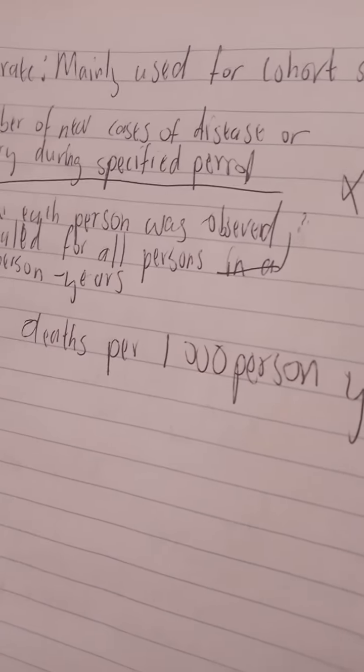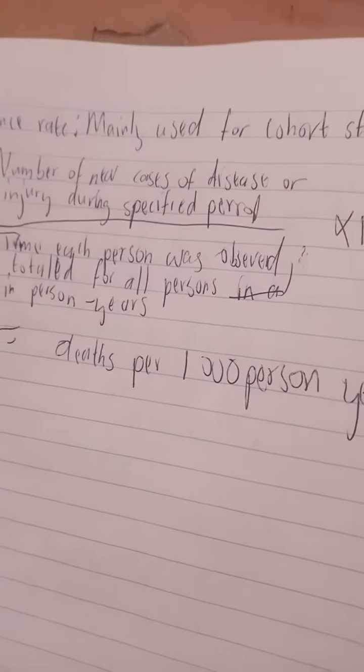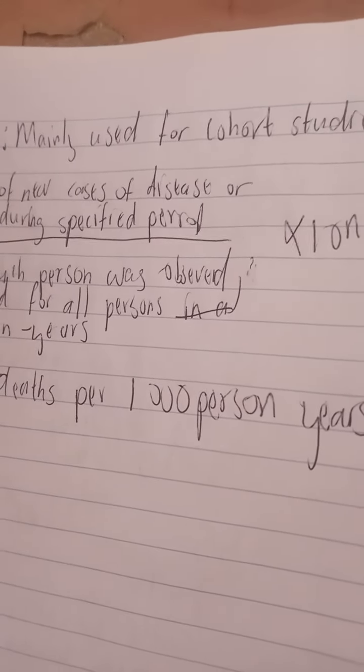So yeah, remember that incidence rate is mainly used for follow-up studies, mainly cohort studies. The people are followed up to see if they will get a disease or they will not get a disease. Okay.